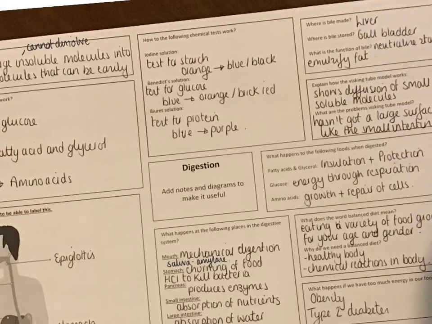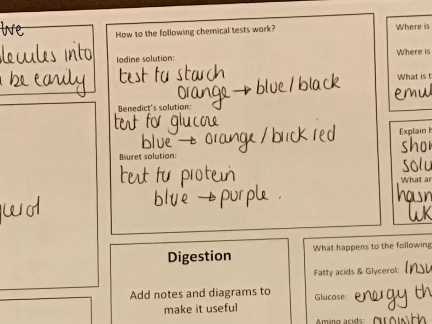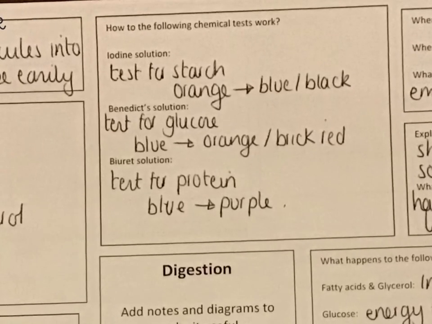If we go up, okay, and then let's look at food tests. So how do we test? So what do we use iodine for?